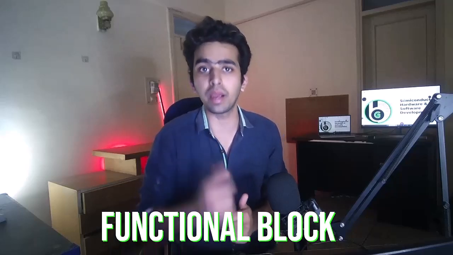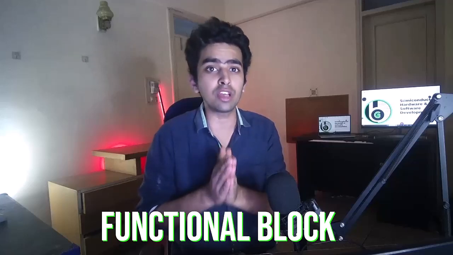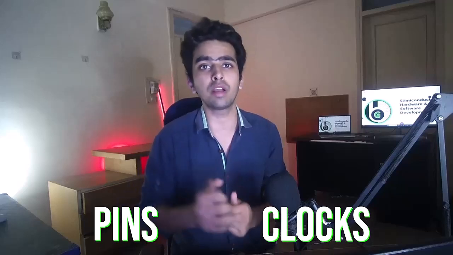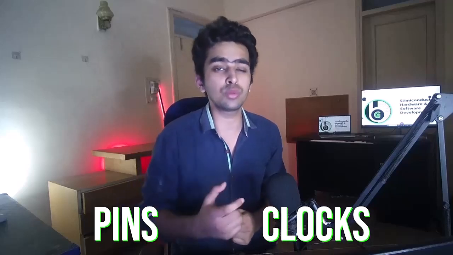So now we have covered the functional blocks of a microcontroller as well, in which we have explored and understood the pins and the clock concept in microcontrollers. In the next video, we are going to understand how to start with any general purpose microcontroller, and what the concept of a software development kit and hardware development kit in microcontrollers is.